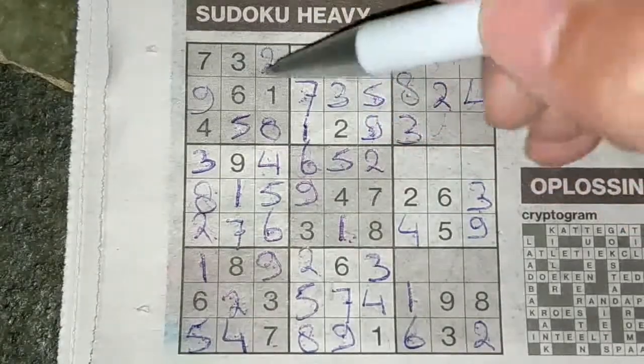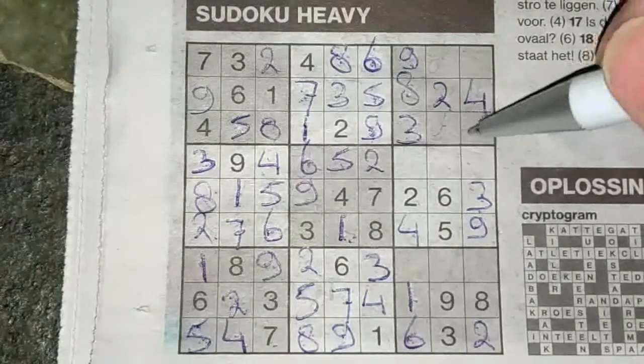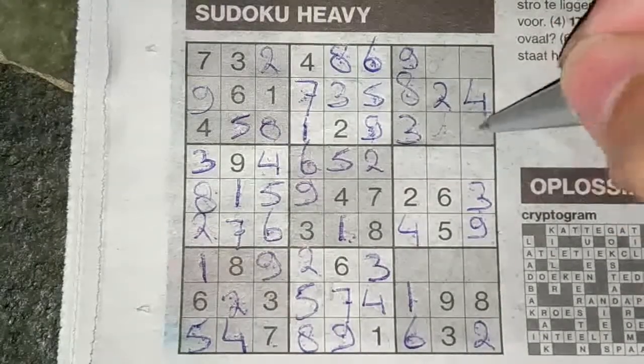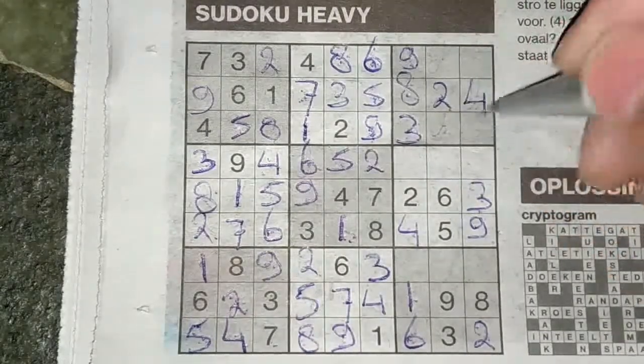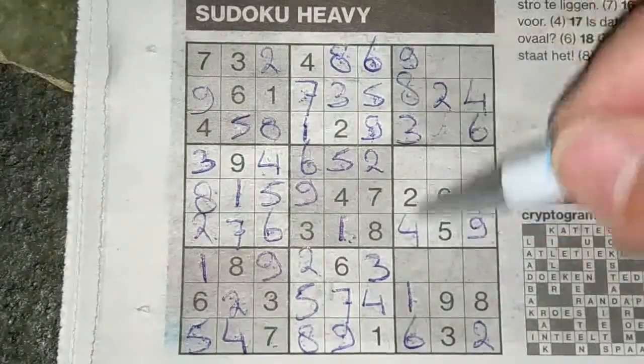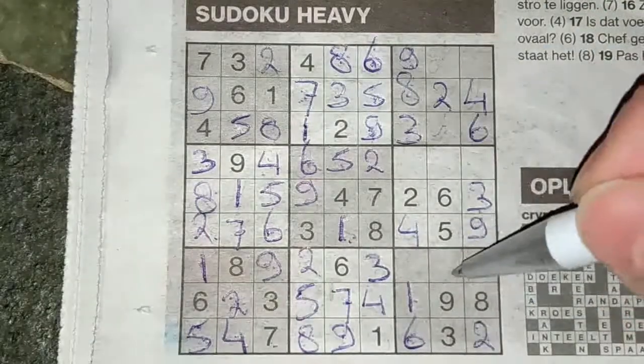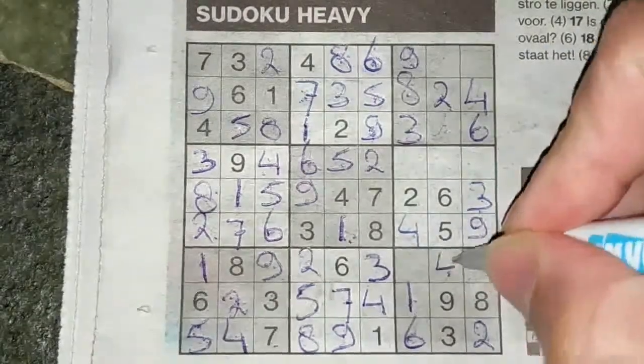6 in the first row, 6 in the second row. So in the third row, the only two places for a 6 is here or there, but I see here 6, so no 6 there. 6 must be here. 4 in this column, 4 in the last column, so in the column between, the only place for 4 should be here.